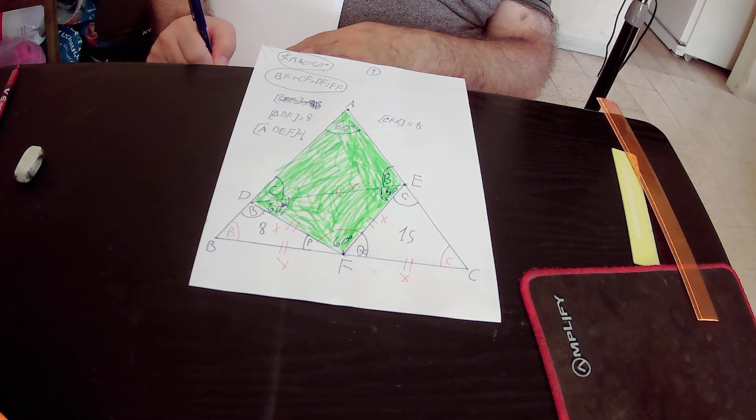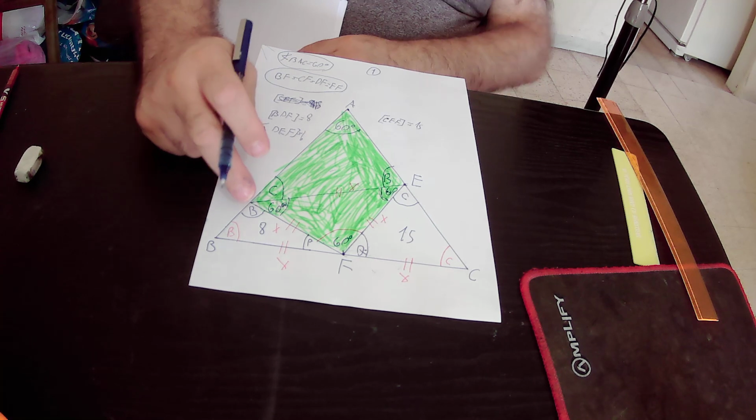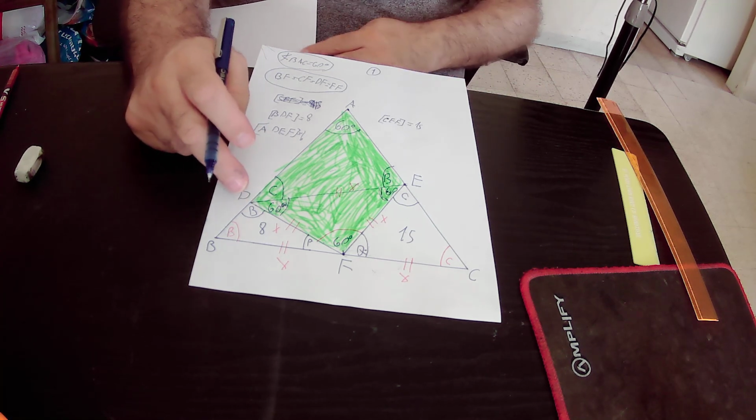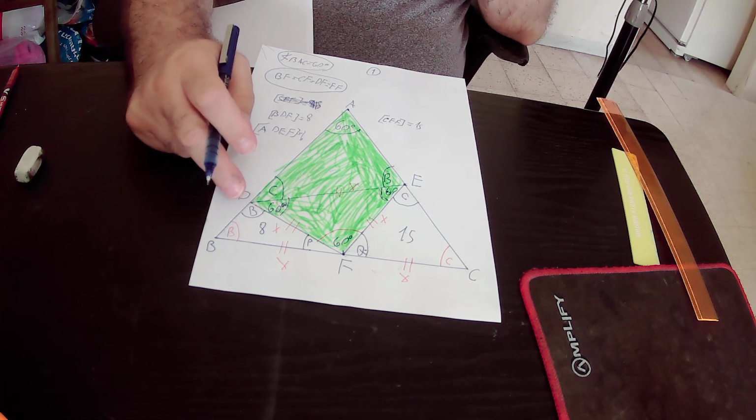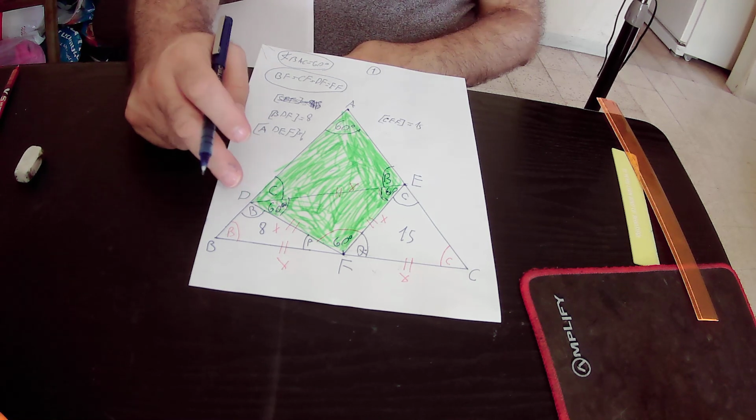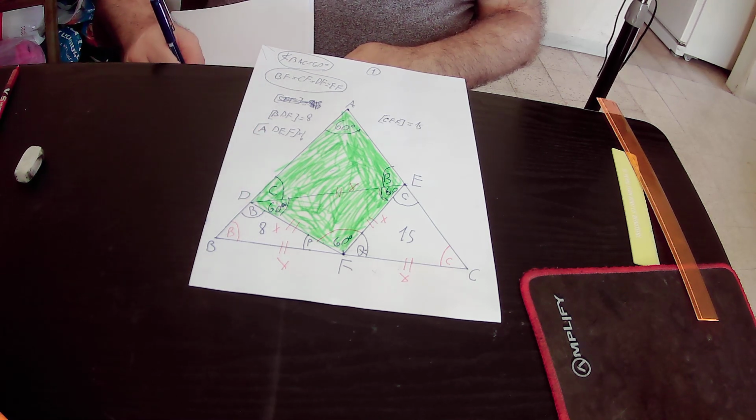That is the formula for the area of this triangle, and we already know that the area of this triangle equals 8 square units. It is given in the question.